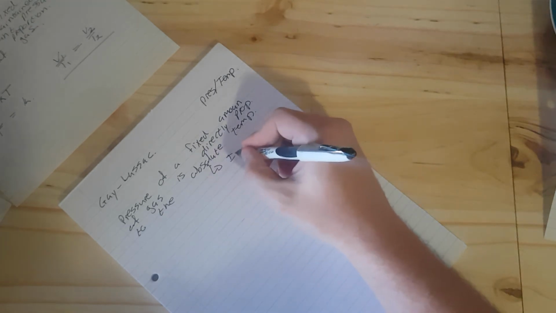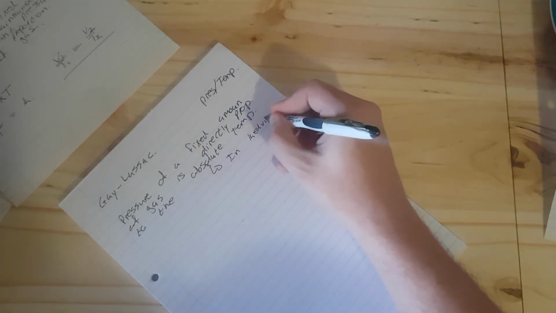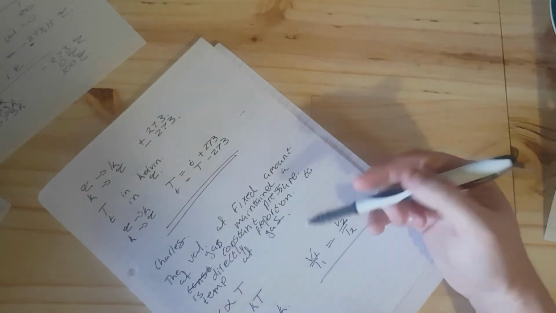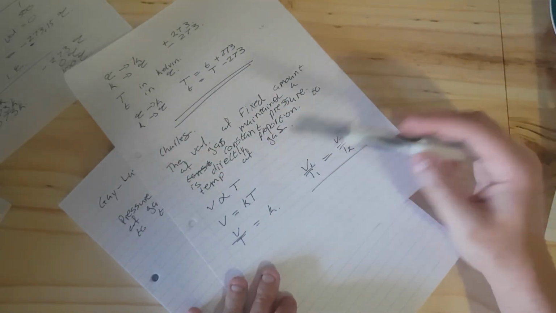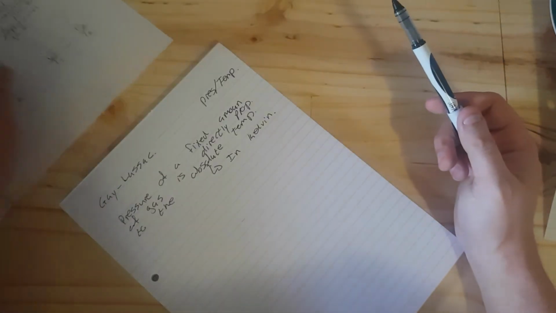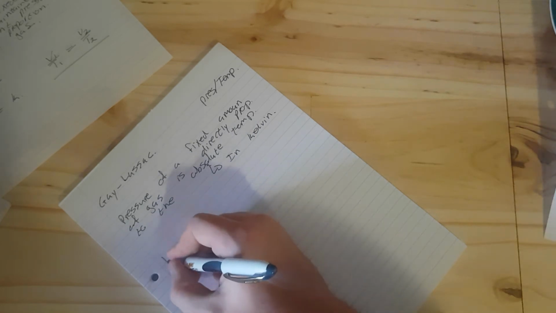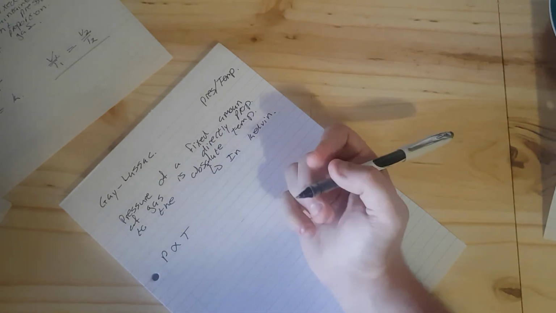And this absolute temperature means in Kelvin. And that is why we had that little K when we were talking about Charles's law as well. Now this means pressure is proportional to temperature.